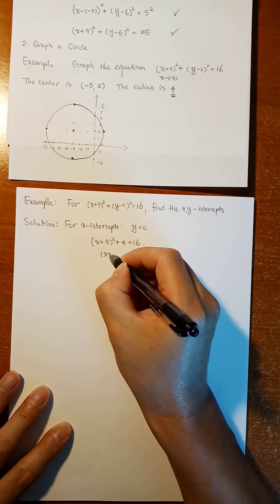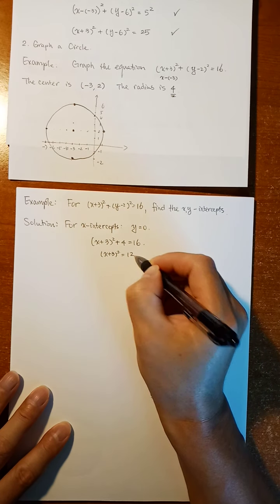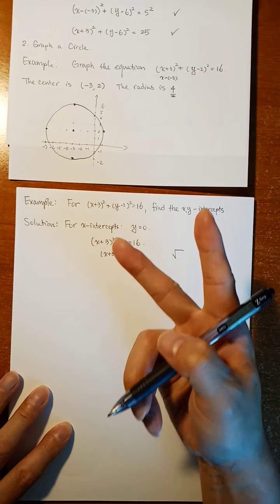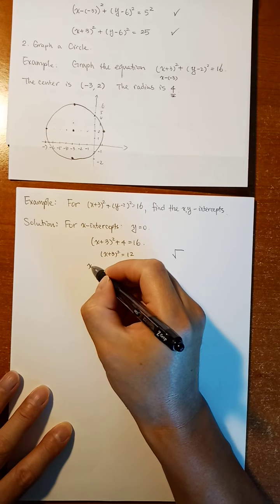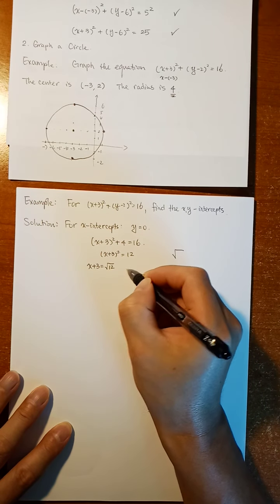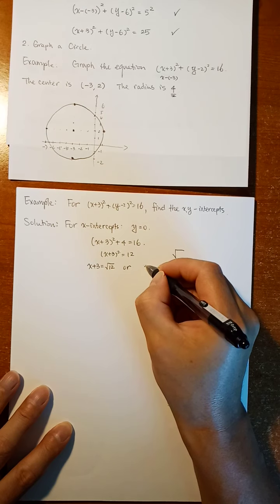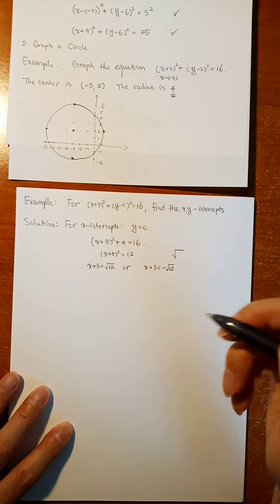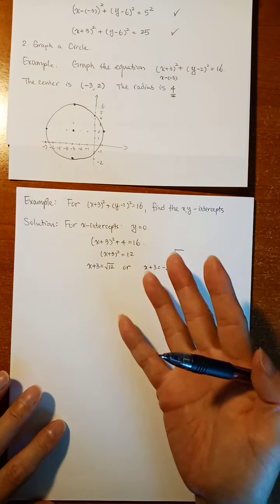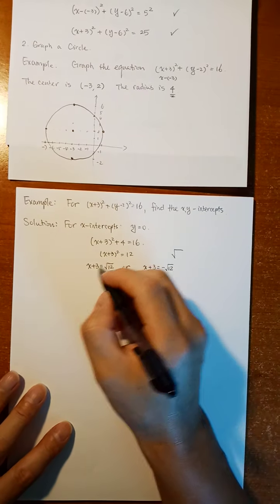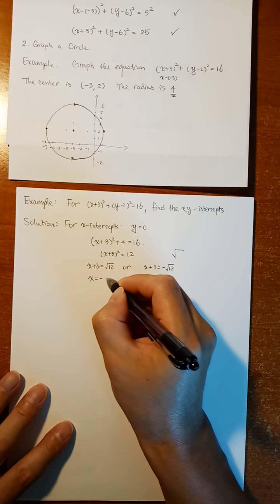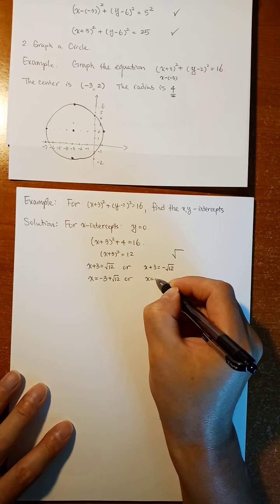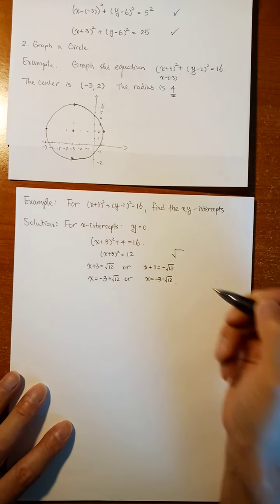And then you get (x plus 3) squared is 12. You take the square root, you will have plus or minus, positive and negative. So you get x plus 3 is the square root of 12, or, be careful, I always write this connection word, or it is the negative square root of 12. Whenever you take a square root without any other requirement, you always have two square roots. And then you move 3 to the right side, you get x is negative 3 plus square root of 12, or x is negative 3 minus square root of 12.